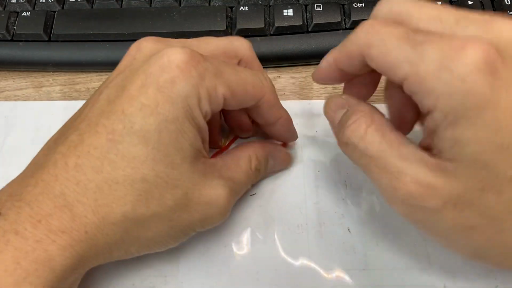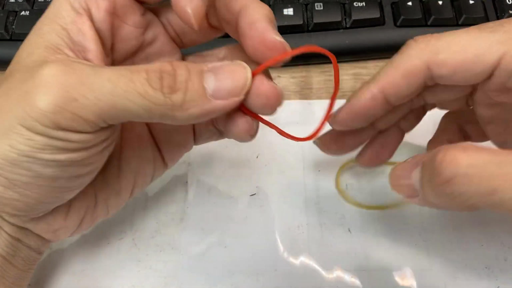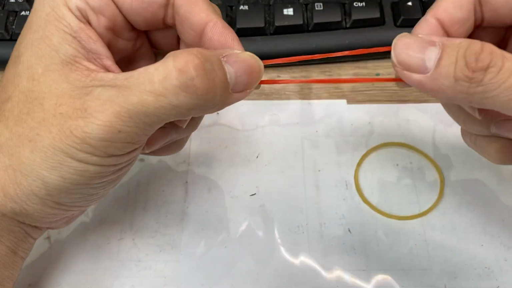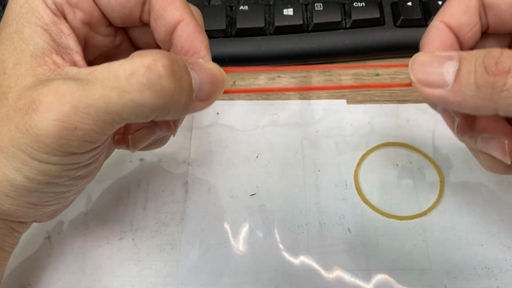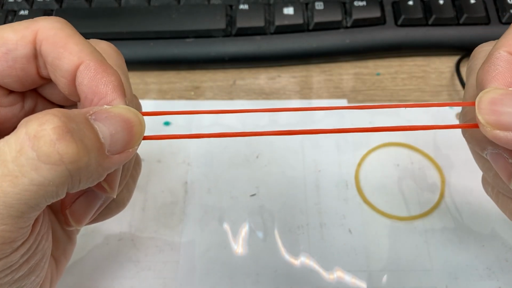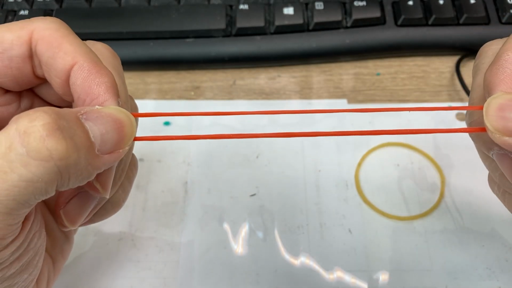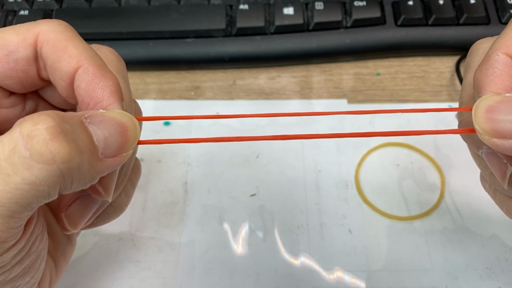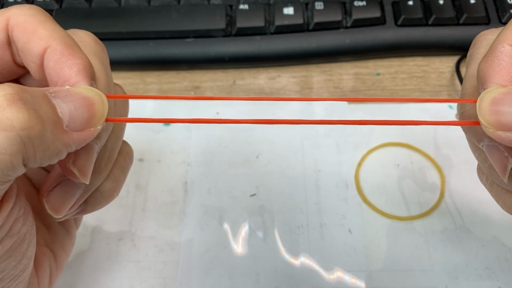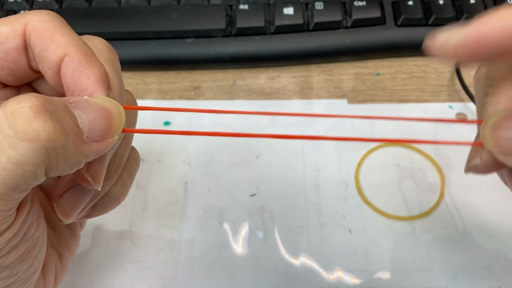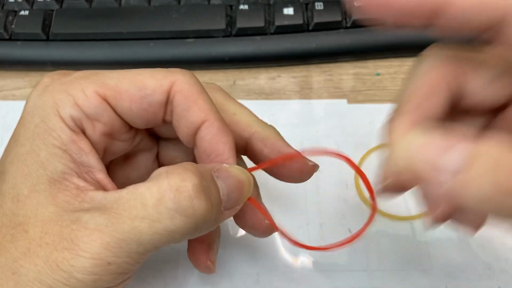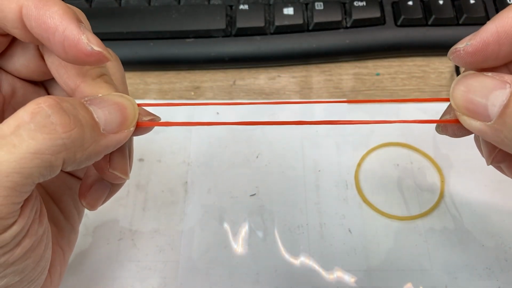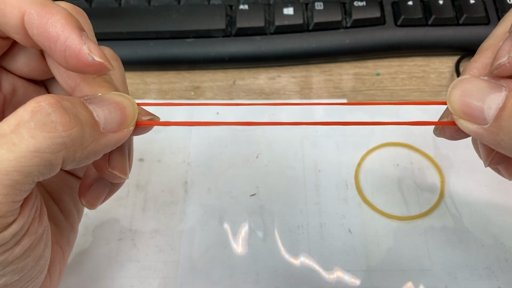For example, this is a rubber band. If I stretch this rubber band like this, because the whole system is static, in this rubber band it will create internal forces to respond to the external loading and make the whole system static.